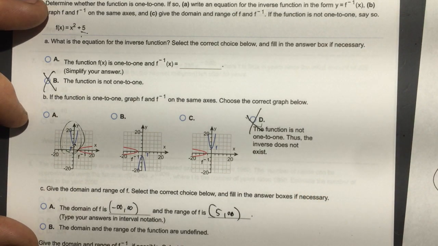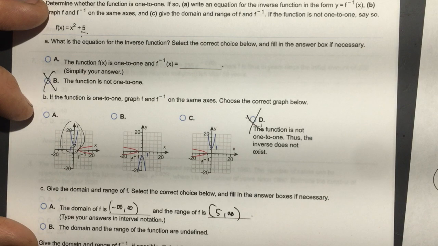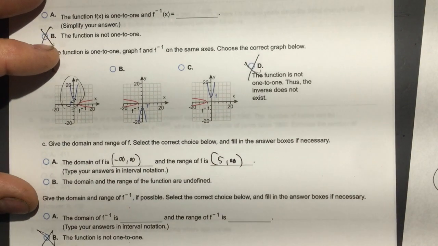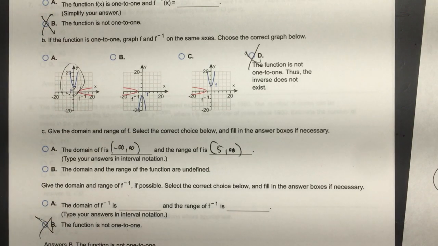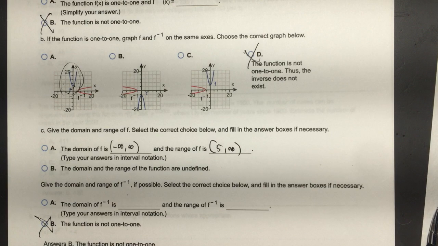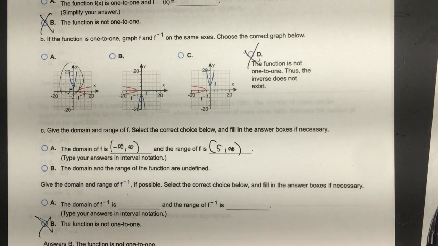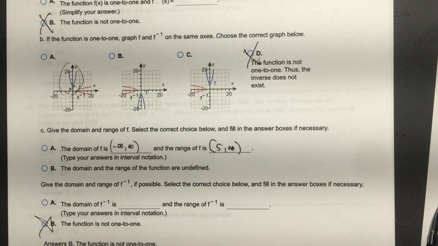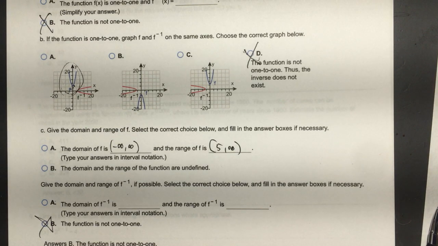Now, what's the domain and range of the inverse? Well, it's not possible because it's not 1 to 1. Okay, I didn't have it on there either. Let's see here. We'll do it on the screen just so you can see it a little better.